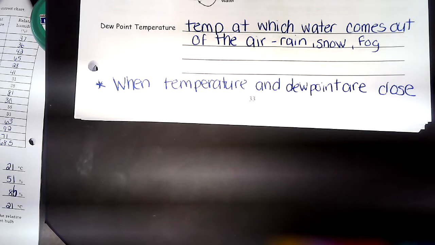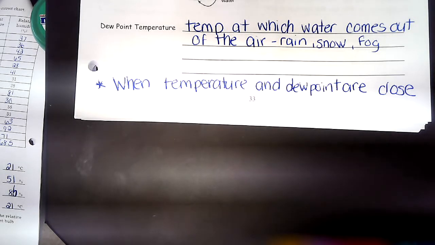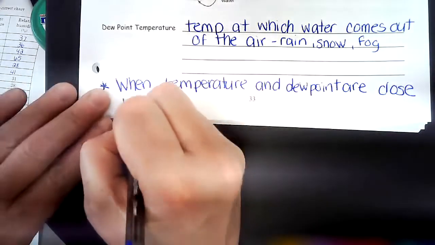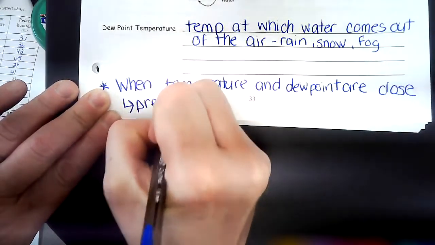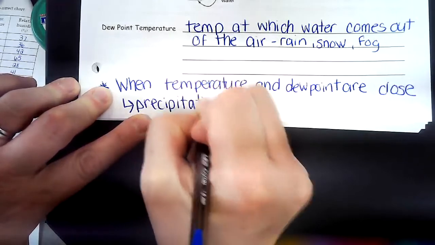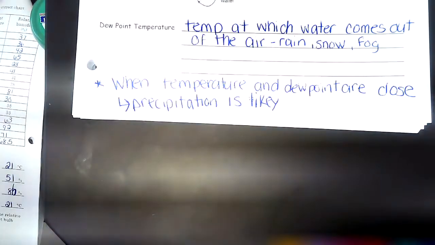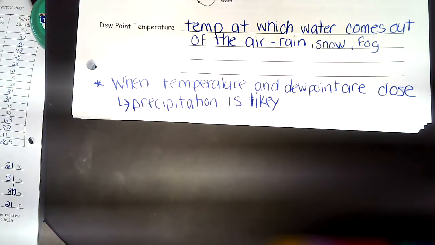So what if they're really close? Not the lotto, because it's not coming out yet. What happens if they're close? Precipitation is likely. Yes, that's what I'm saying. It's about to rain. If temperature and dew point are getting close, the closer these two are, the more likely it's going to rain.